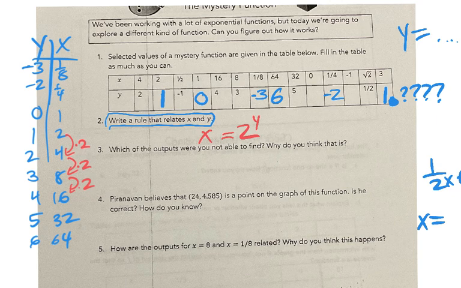So, what outputs were we not able to find? Well, we couldn't figure out 0, right? So, think about it. What did I have to plug in? 2 raised to what power gives me 0? 2 raised to what is 0? 1. No. Wait, you gotta square root it. You don't square root it. If you raise 2 to the 0th power, it's probably equal. No, no. 1.